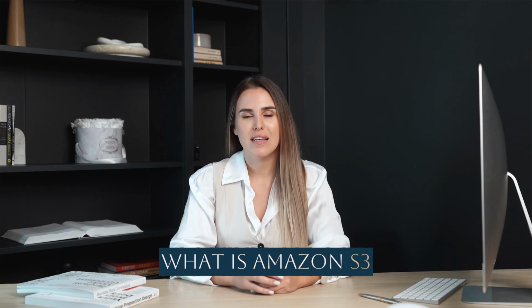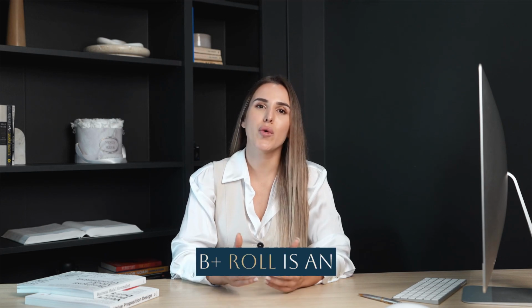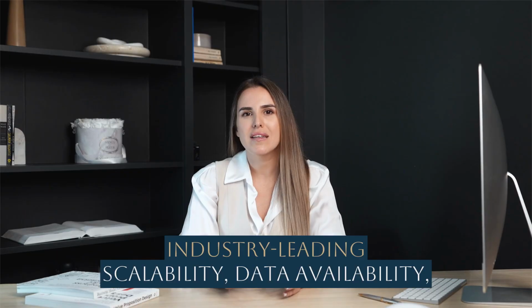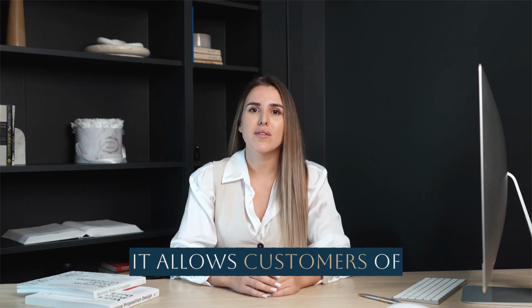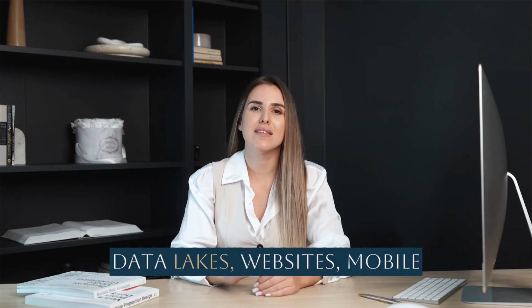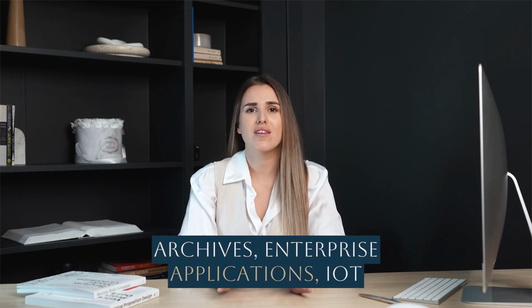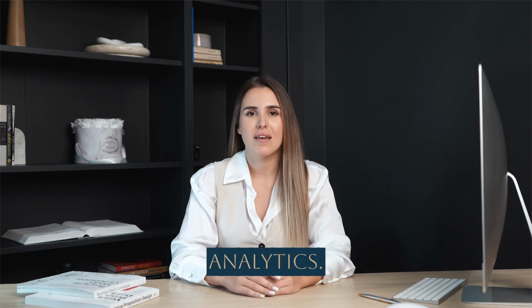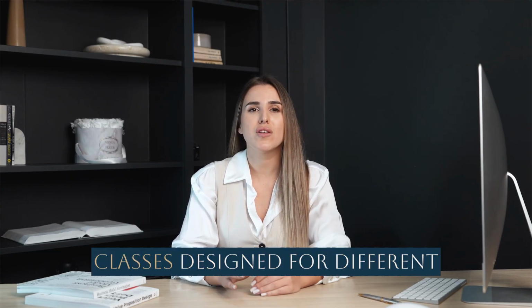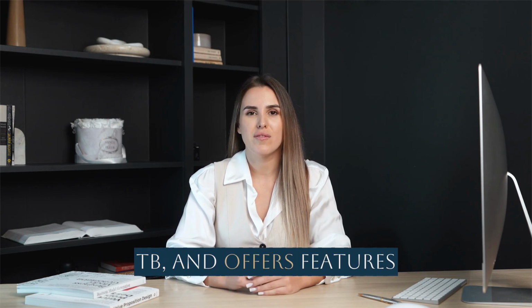What is Amazon S3? Amazon Simple Storage Service, Amazon S3, is an object storage service offering industry-leading scalability, data availability, security, and performance. It allows customers of all sizes to store and protect data for various use cases, like data lakes, websites, mobile applications, backup and restore, archives, enterprise applications, IoT devices, and big data analytics. S3 provides multiple storage classes designed for different use cases, supports object storage up to 5 terabytes, and offers features like lifecycle management, replication, and access control.